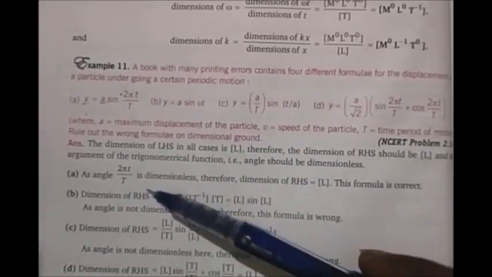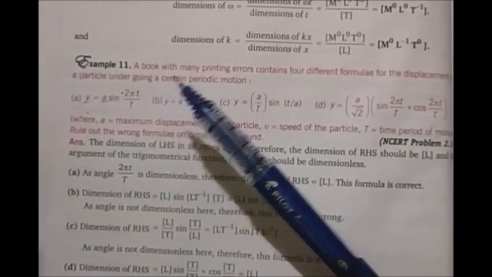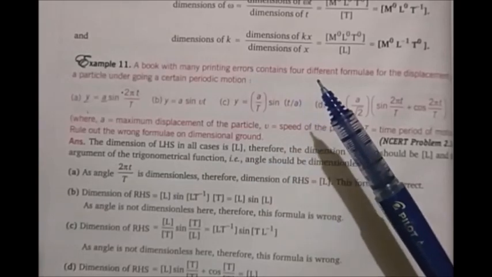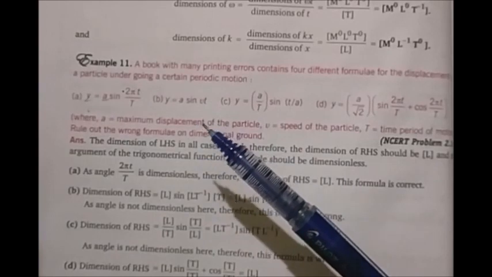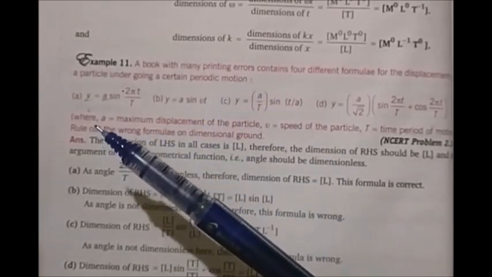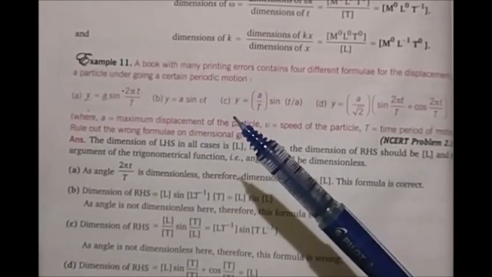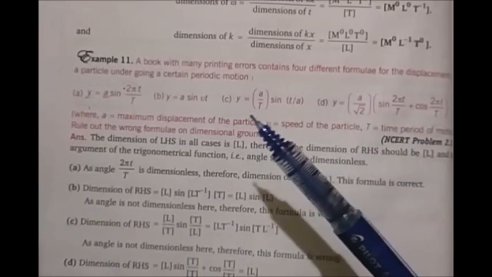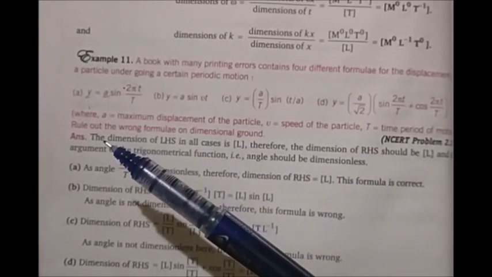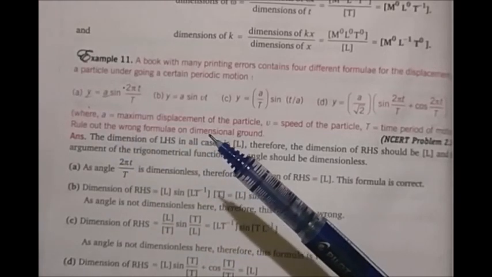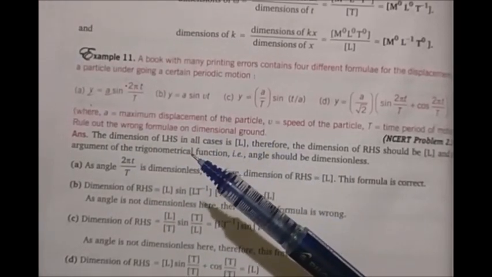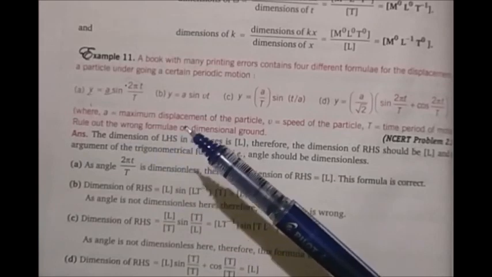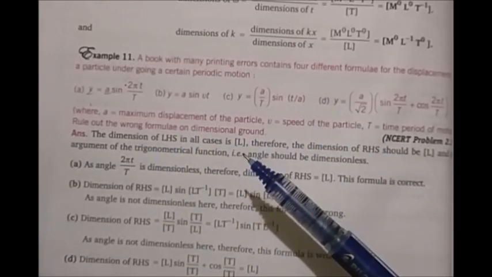The next question is example 11. A book with many printing errors contains 4 different formulas for displacement of a particle undergoing a certain periodic motion. The first, second, third and fourth equations are given here. So there is a problem with some of the equations. We need to identify the wrong formulas on dimensional grounds, that is, rule out the wrong formulas on the basis of dimensions.